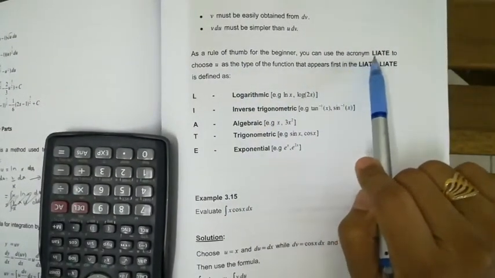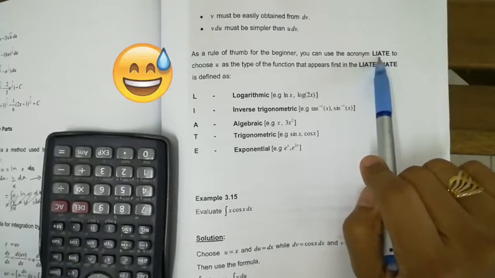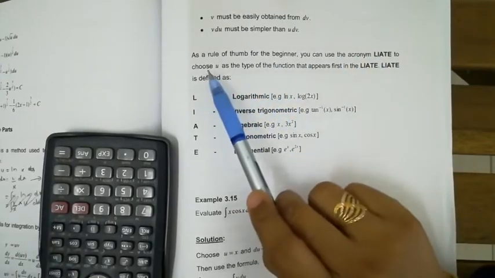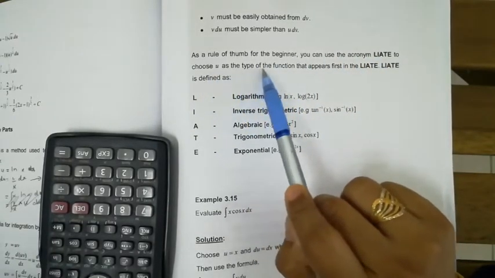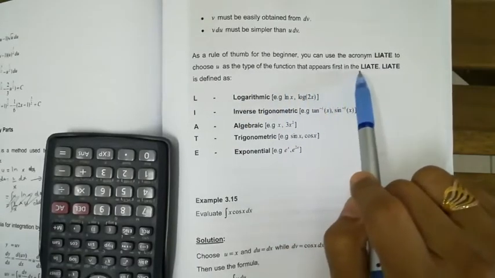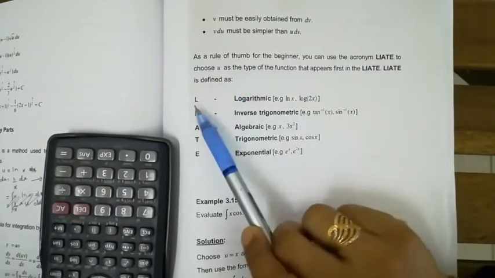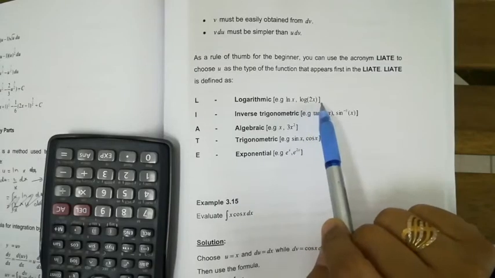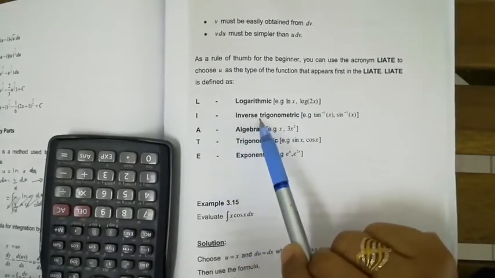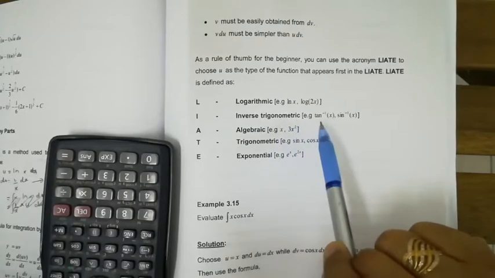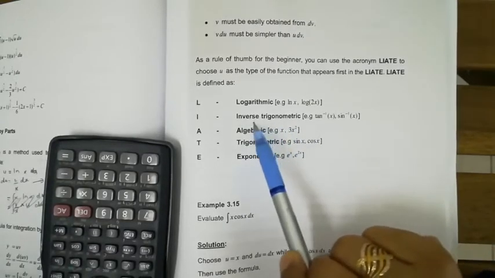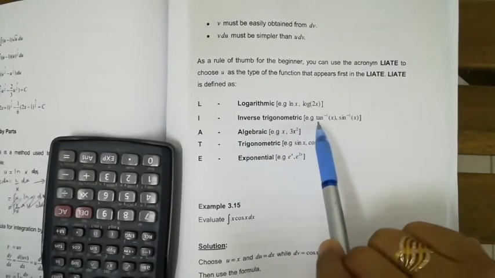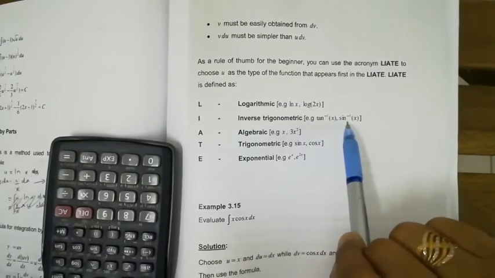There is a rule of thumb that you can use, the acronym LIATE, whatever suits you. You need to choose u to be the type of function that appears first in LIATE. L is logarithmic, which consists of either ln x or log 2x. I is inverse trigonometric, which you will learn later in chapter 4, such as inverse tangent or arctangent, or arcsine.